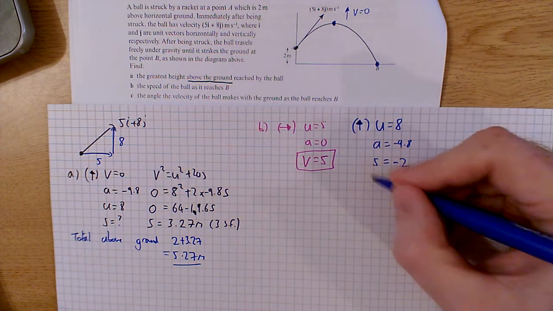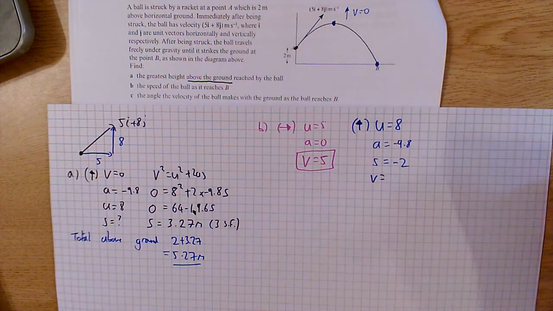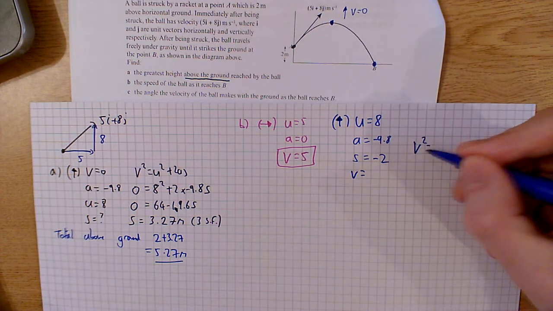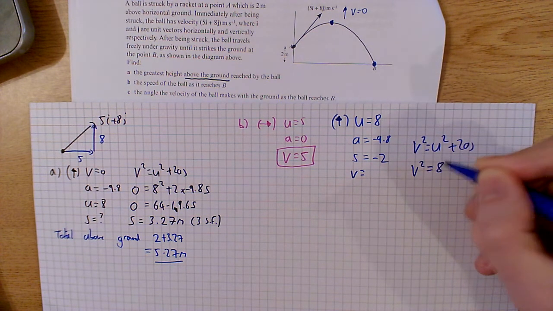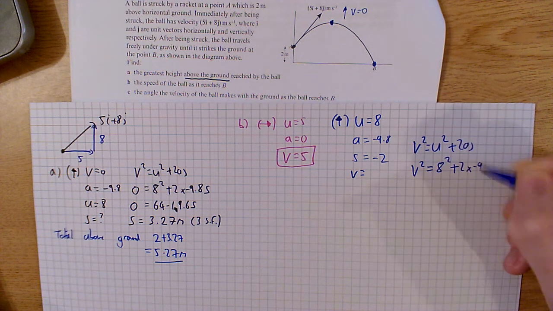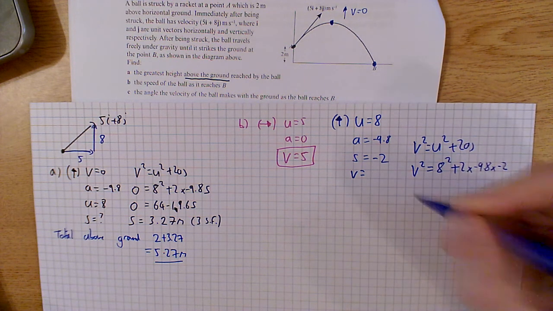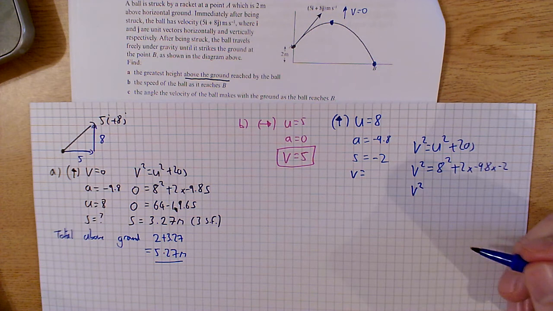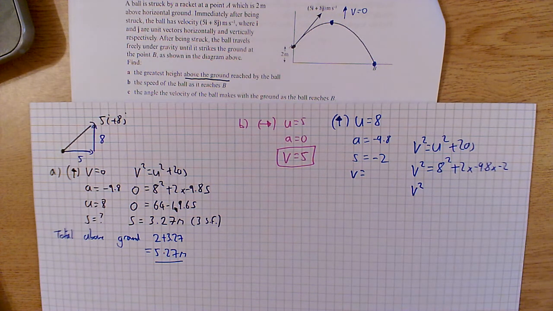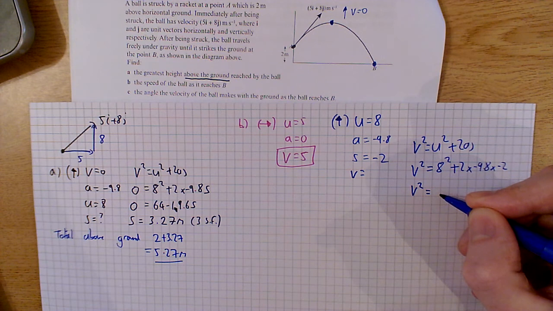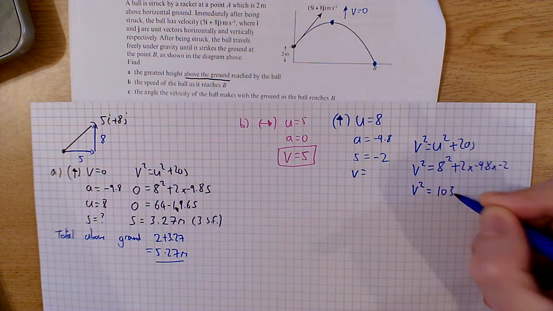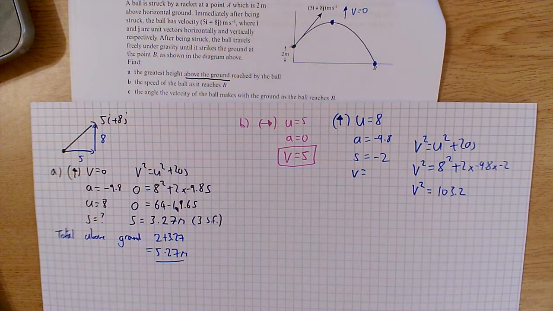And that's enough information because we need to find V, so we can use our formula, which is just going to be V squared equals U squared plus 2AS. So V squared is 8 squared plus 2 times minus 9.8 times minus 2. Pop that into the calculator and we should find out that we get a value of 103.2 for V squared.